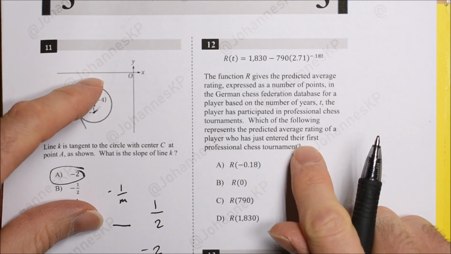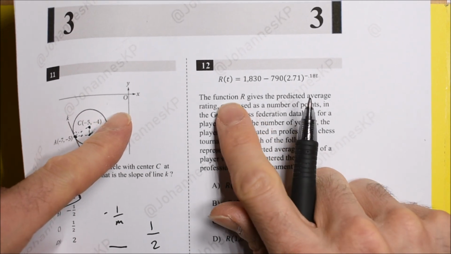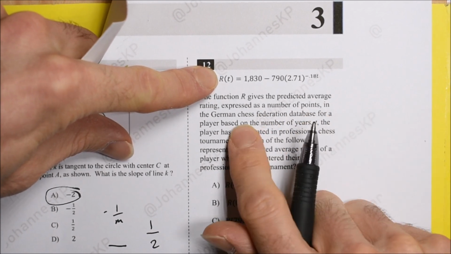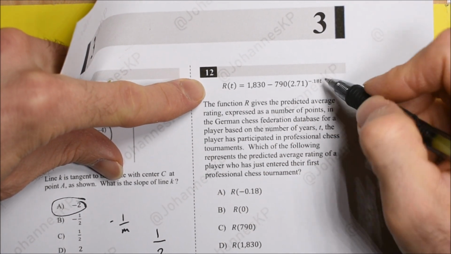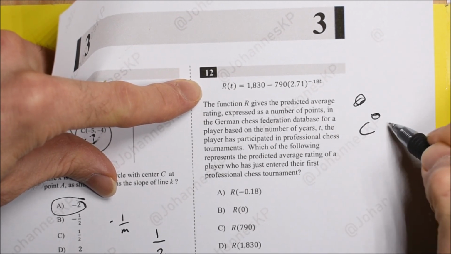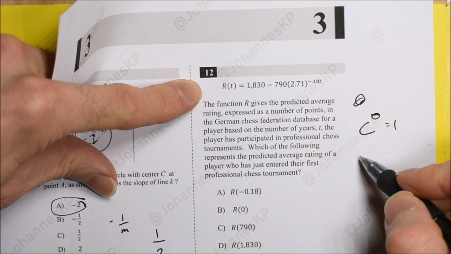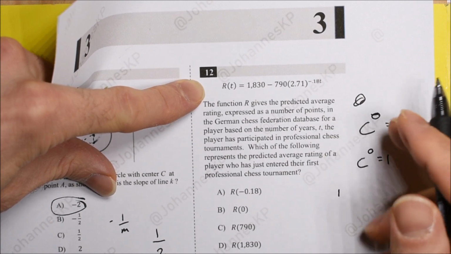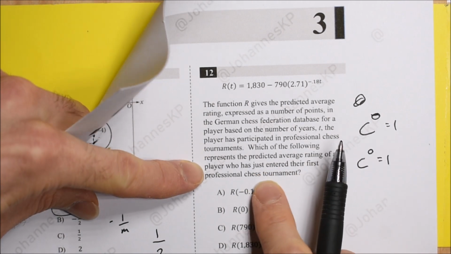Which of the following represents the predicted average rating of the player who has just entered the first professional chess tournament? R gives the predicted average rating. Okay, here's my rating, expressing the number of points for T years. Oh, I have 0 years. So this just goes to 0. Any number to the 0 is just 1. So your rating is going to be... Which of the following represents the predicted average rating of a player who has just entered the professional chess tournament?